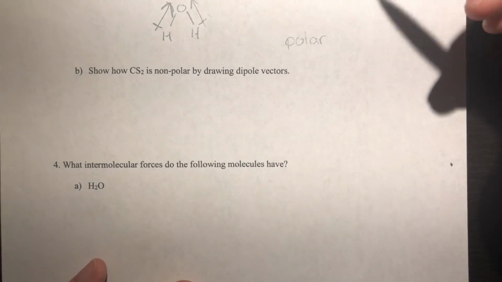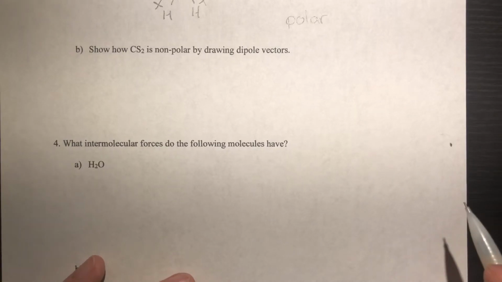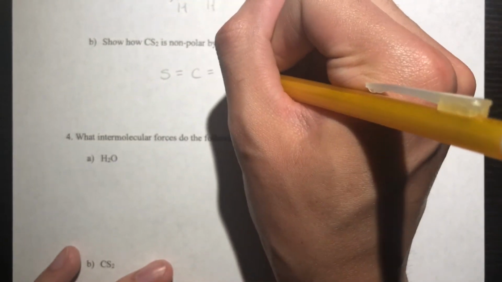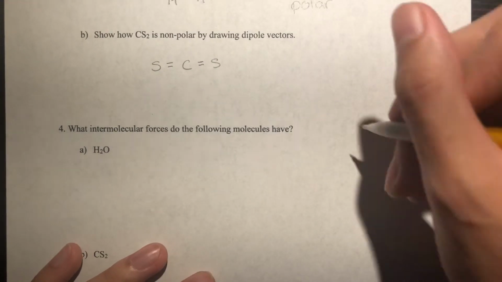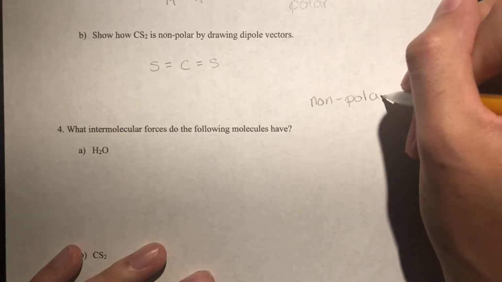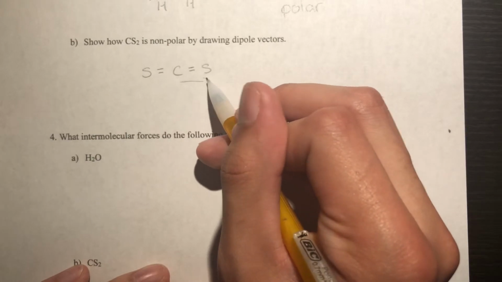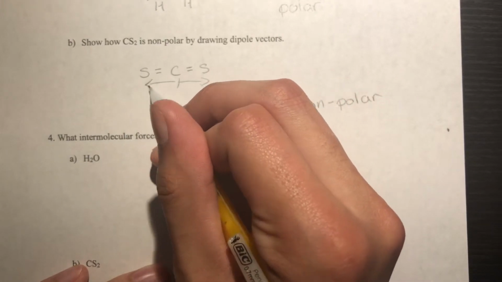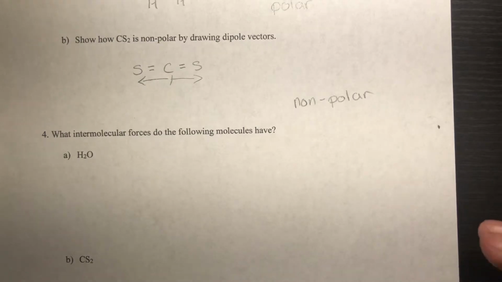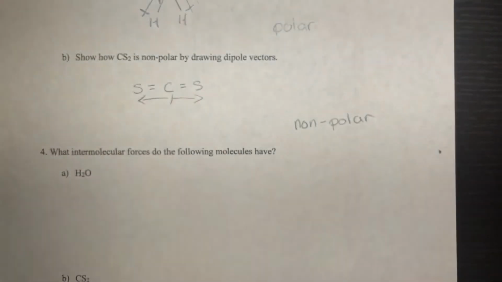Now it's a little bit different from B. Now if you draw the CS2, it's gonna look something like this. Now this is considered non-polar because they're basically being pulled equally together.